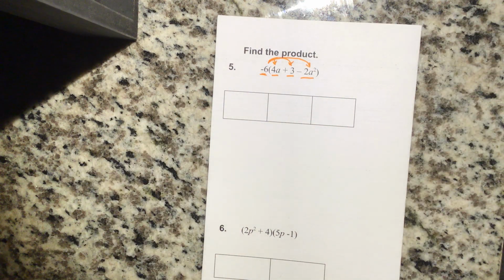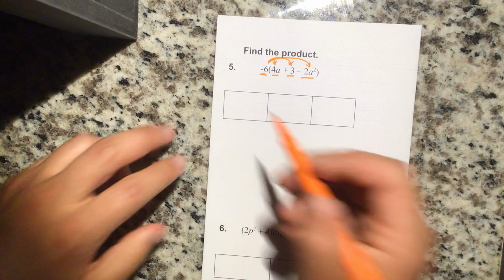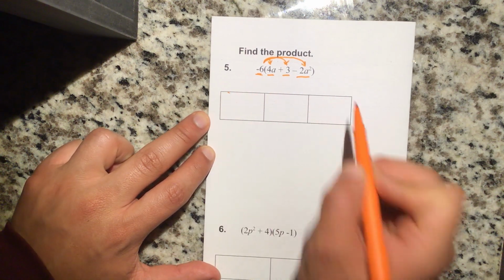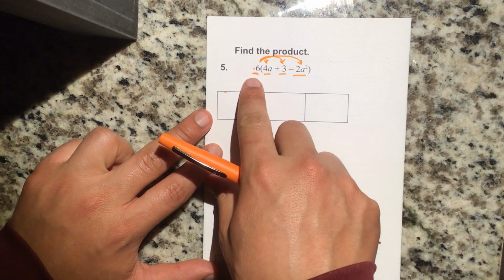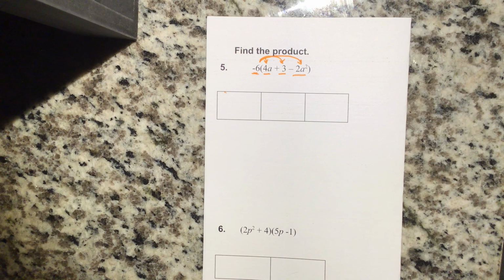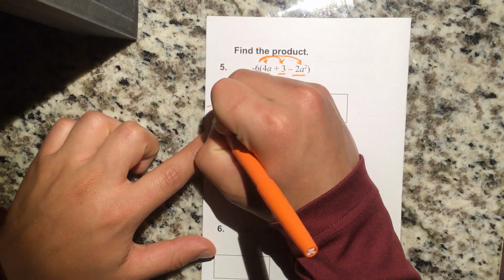And again, to do that, we use the box. And if I look at this box, I have 1 side on the left, 3 sides, or 3 boxes on the top, okay? And if you look, I have 1 term here, 3 terms in parentheses, okay? So watch how I'm going to set it up. So I write the negative 6 here, okay?